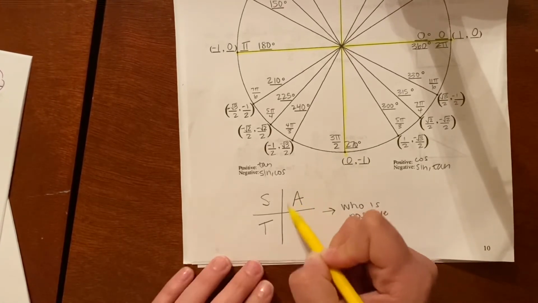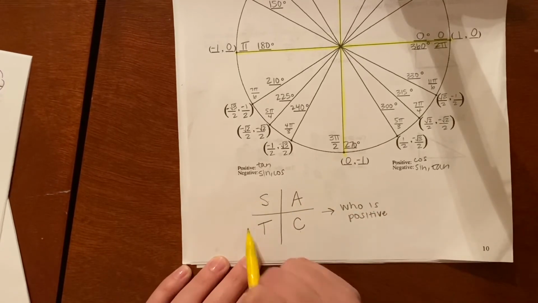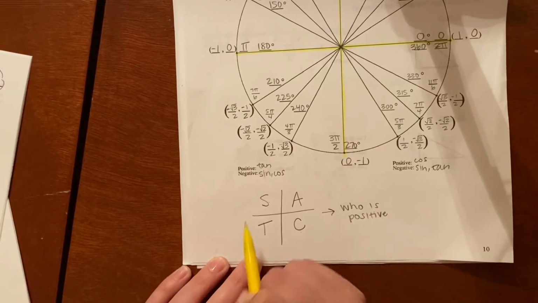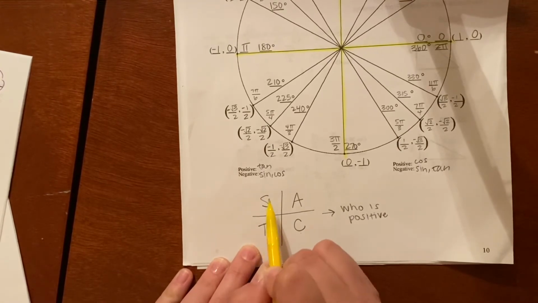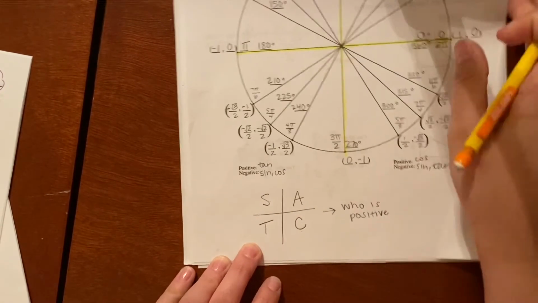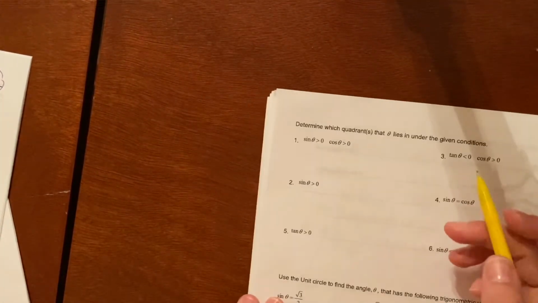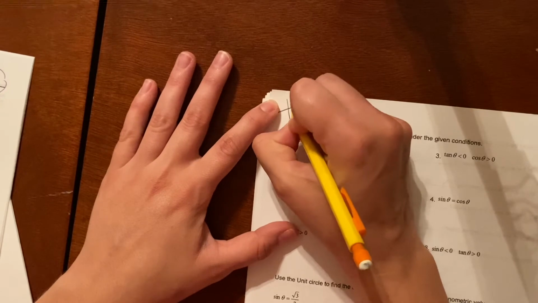So in the first one, everybody's positive, we don't care. But in these other ones, if it's not positive, that means it's negative. So for example, in the third quadrant, tangent's positive, that means everybody else is negative. So we're going to use that on this next page. So I'm going to draw it right here to take note.